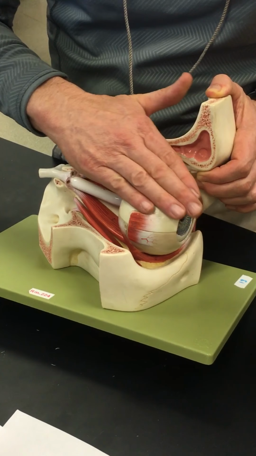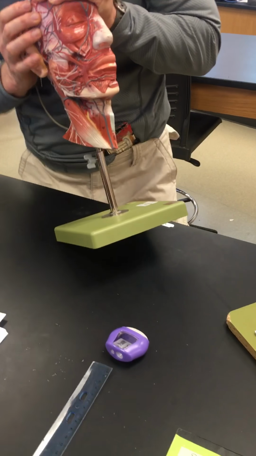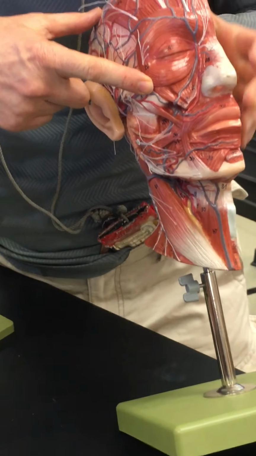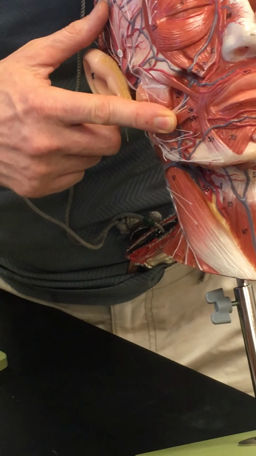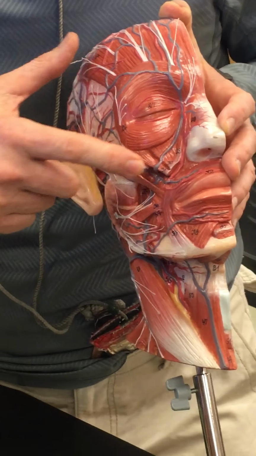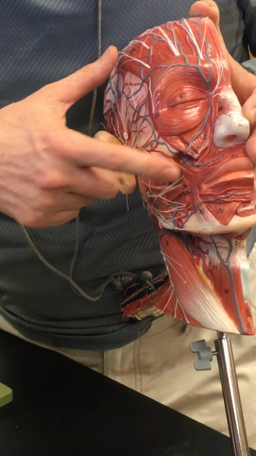Okay, that's the eye. For the face, I'm going to use two models because this one shows the muscles of the zygomaticus. You have coming down here, think of the zygomatic bone. You have the zygomaticus minor, zygomaticus major, coming in just like that. Below the zygomaticus major is this muscle, the risorius, that's going to pull on the mouth. So risorius here. So zygomaticus minor, major, risorius here.